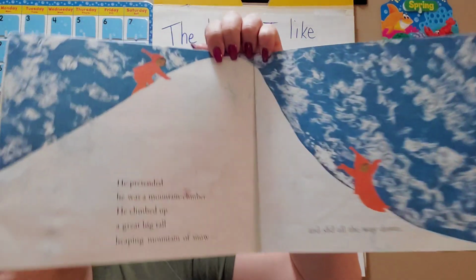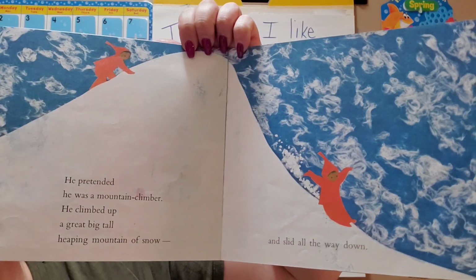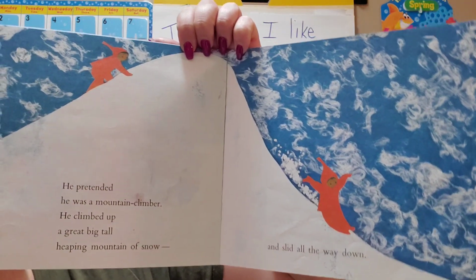I love the way they did the clouds on this page. The wispy looking clouds.